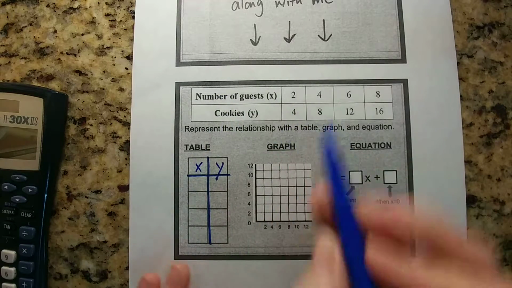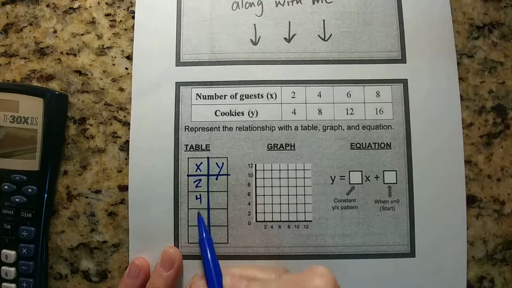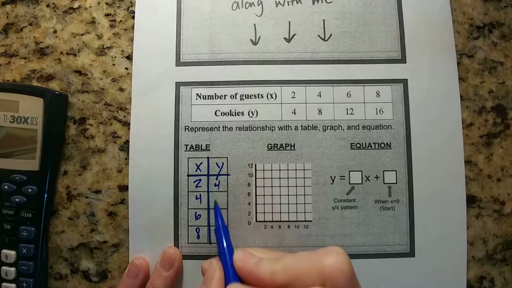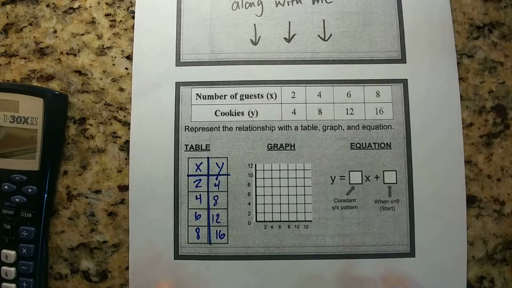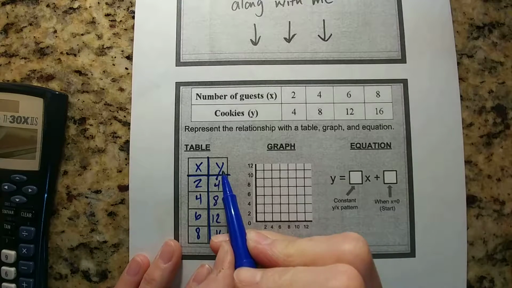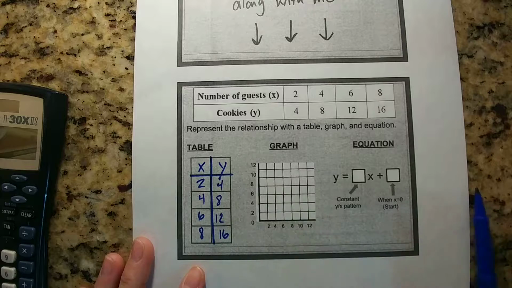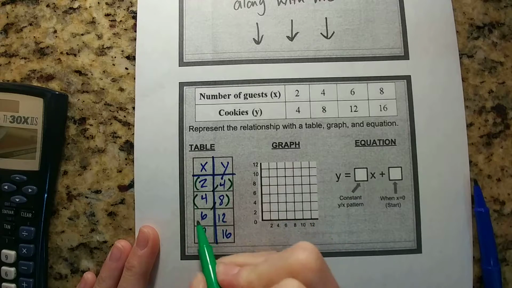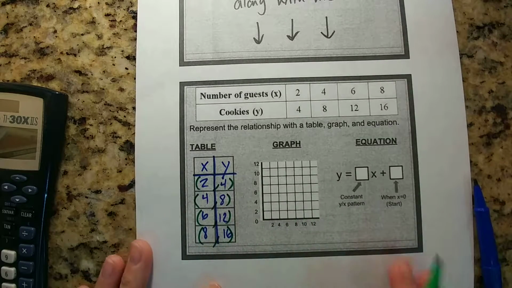So let's just take this information. It looks like guests 2, 4, 6, 8, and then cookies 4, 8, 12, 16. I'm just going to put the horizontal table and make it vertical here. So the number of cookies we need depends on how many guests we will have. Now we have a whole bunch of ordered pairs. Remember here X, Y, put a comma in between, and these are ordered pairs, and we can take them and plot them on the coordinate plane.